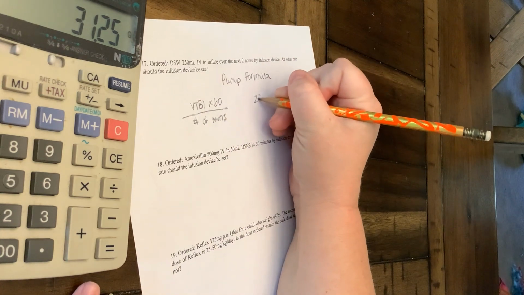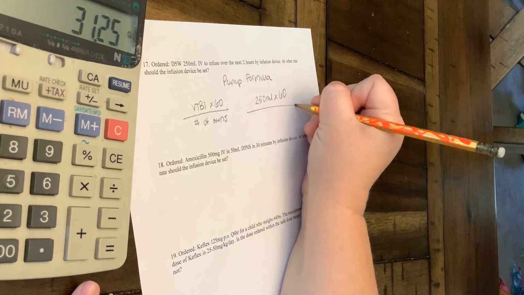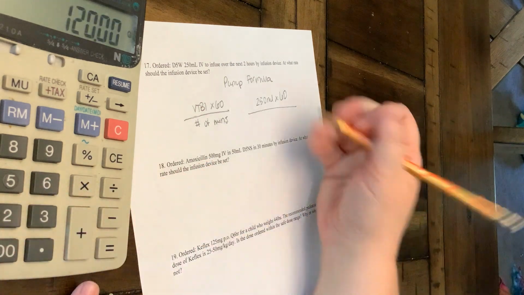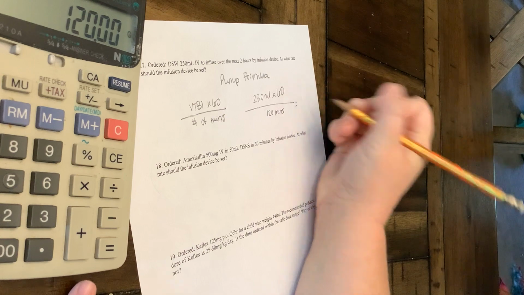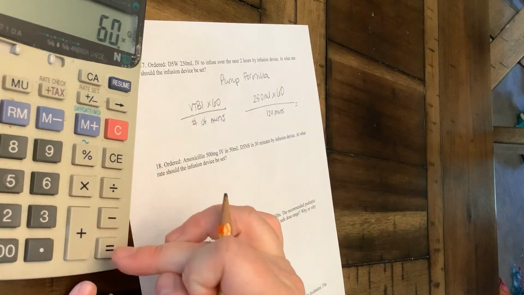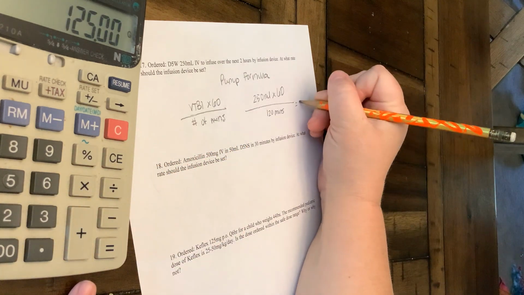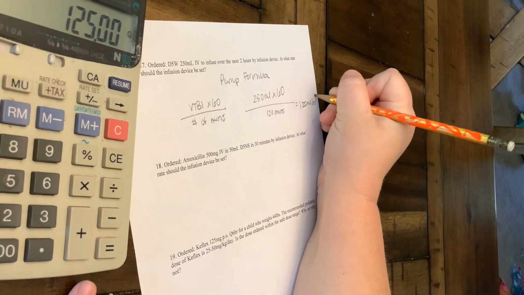And our formula is volume to be infused times 60 over number of minutes. Volume to be infused is 250 milliliters times 60, and our time is 2 hours, so we're going to do 2 times 60, which is 120 minutes. And plug all this in. 250 times 60 divided by 120, 125 milliliters per hour. We love this rate.